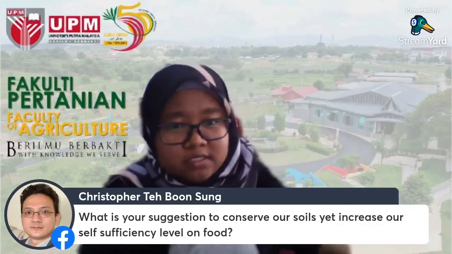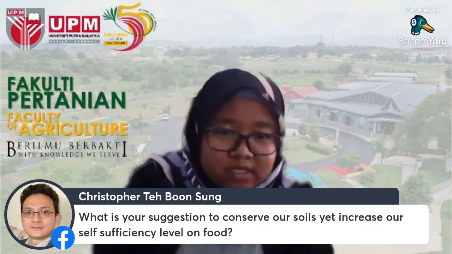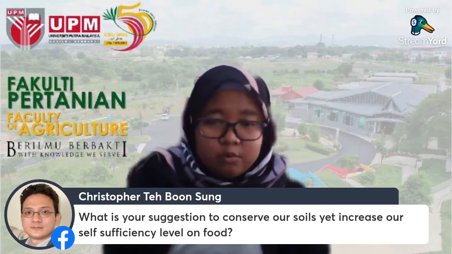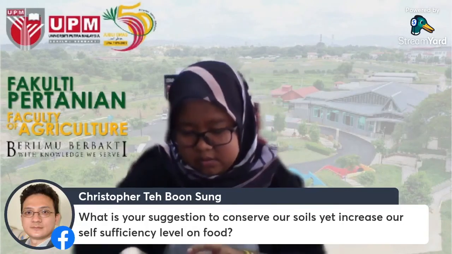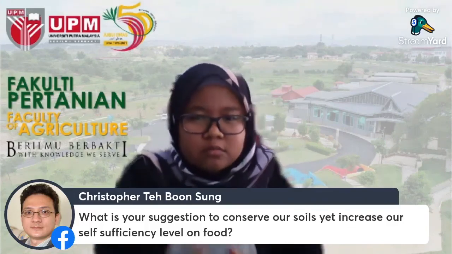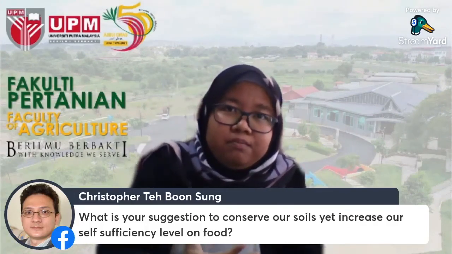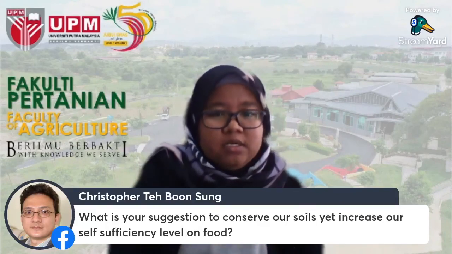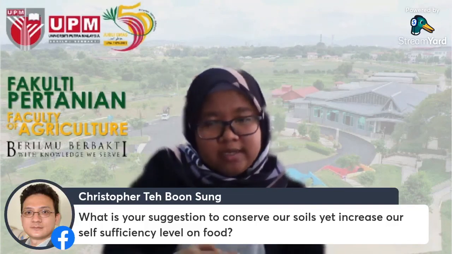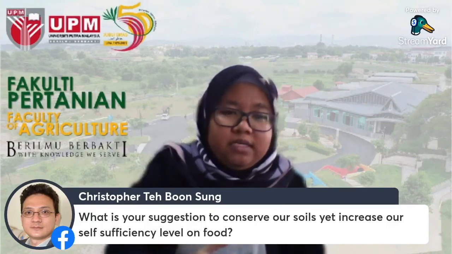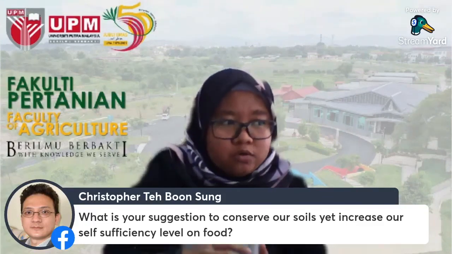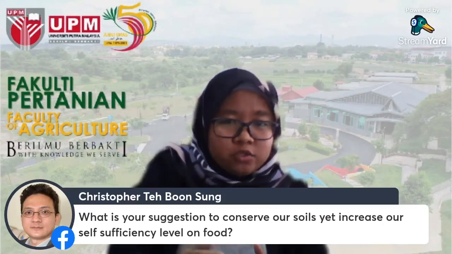Okay, what is the suggestion to conserve our soil yet increase our self-sufficiency level on food? One of the ways is to do crop rotation, like I said before. We can rotate our plants with leguminous plants, then root plants, and also vegetables. Besides, we do mulching, so we can conserve soil moisture at the same time.